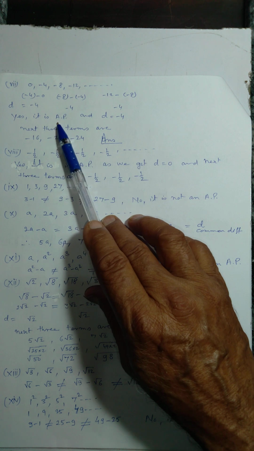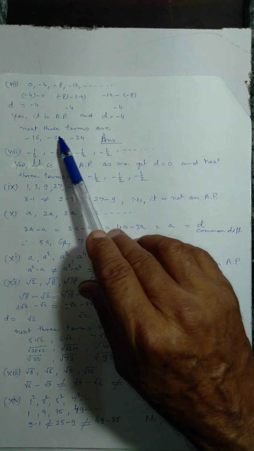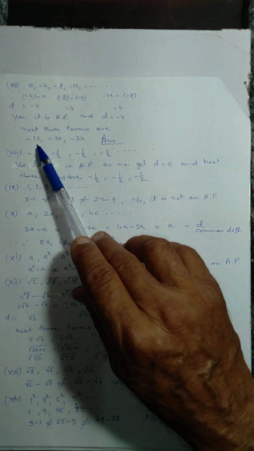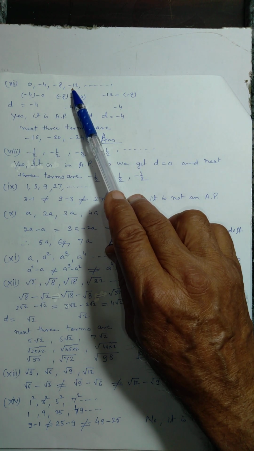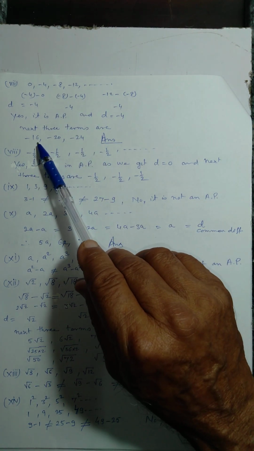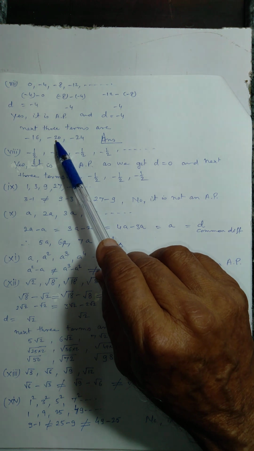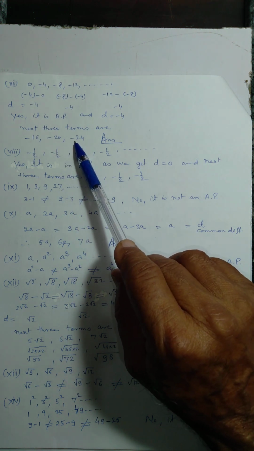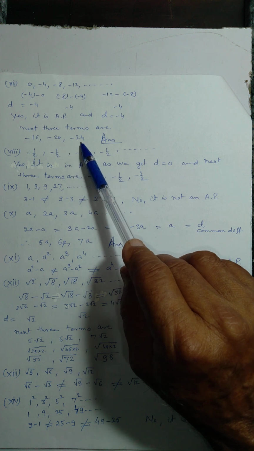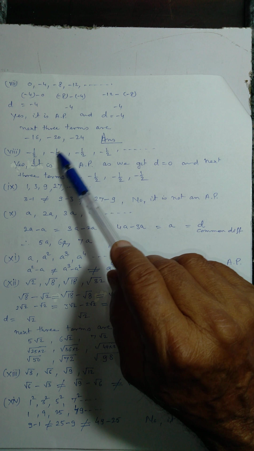Yes, it is an AP and the common difference is minus 4. The next 3 terms are minus 12 plus minus 4, that is minus 16. Minus 16 plus minus 4, again minus 20. Minus 20 plus minus 4, again minus 24. So these are the 3 terms.